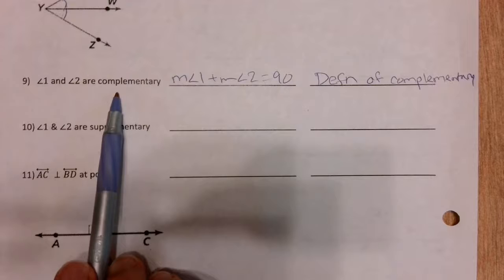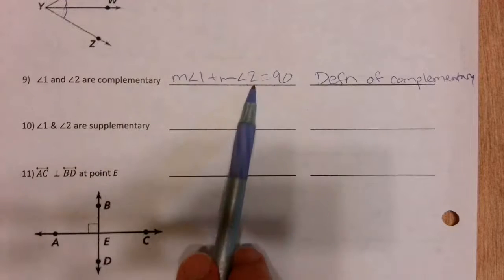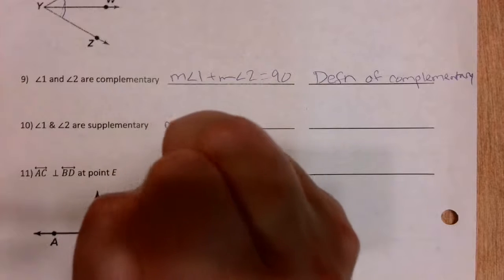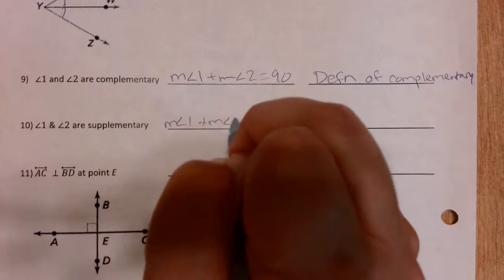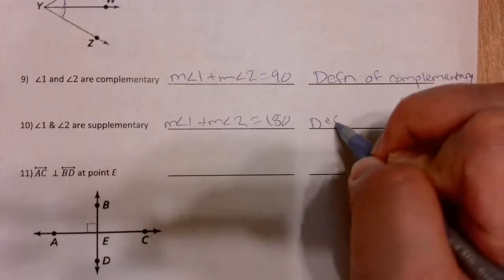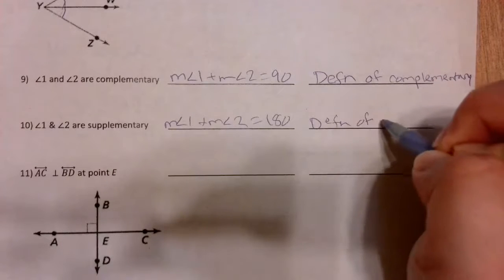What does it mean to be complementary? It means this. What about supplementary? Well, that means the measure of angle 1 plus the measure of angle 2 is equal to 180. And the reason is the definition of supplementary.